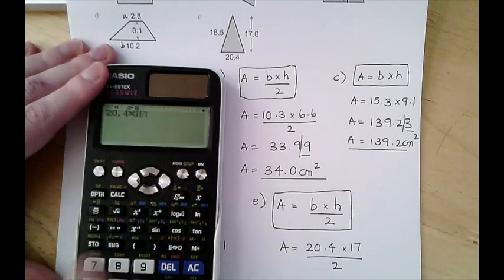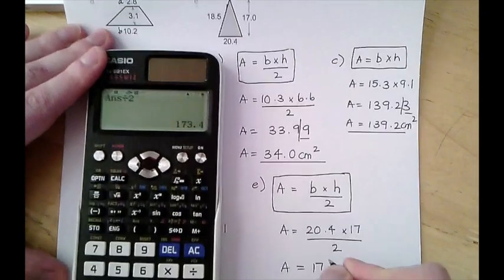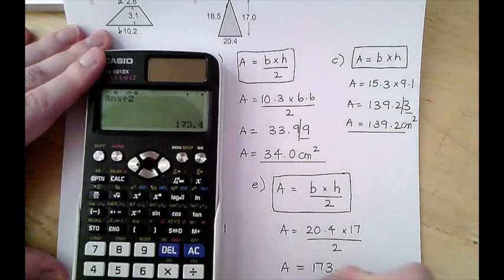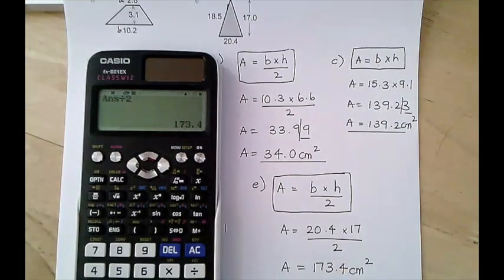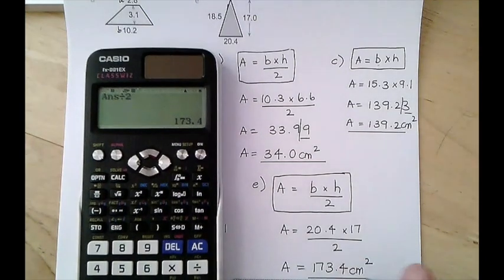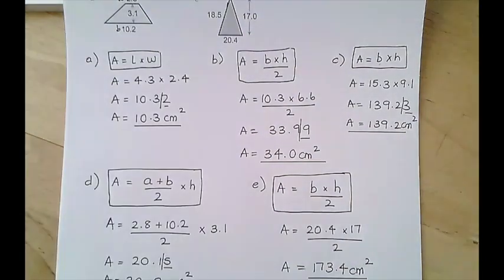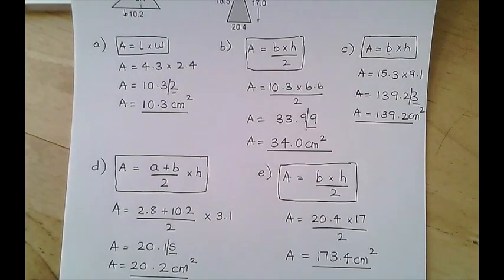20.4 times 17 divided by 2, which gives you 173.4 centimetres squared. Exactly, so that doesn't need rounding. And I'll just pause there because that's the end of question 3.